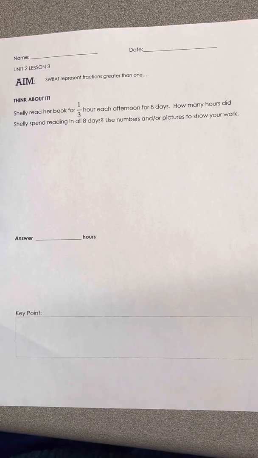Let's take a look at the think about it. Shelly read her book for 1/3 hour each afternoon for 8 days. How many hours did Shelly spend reading in all 8 days?